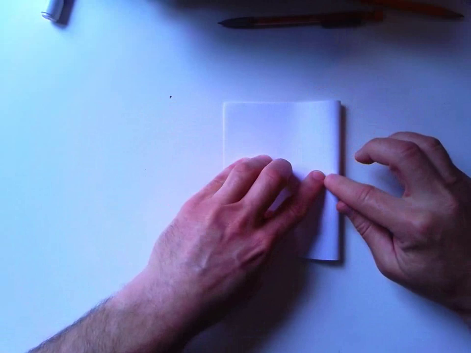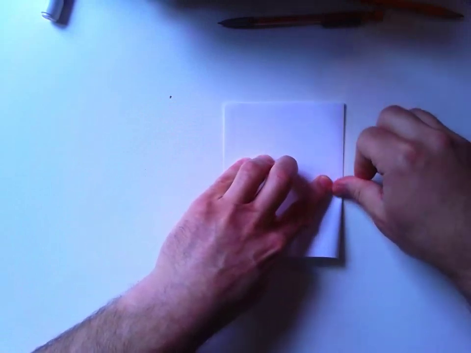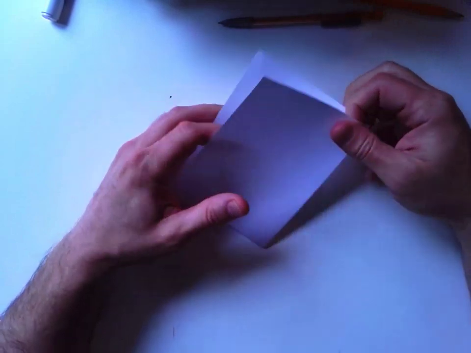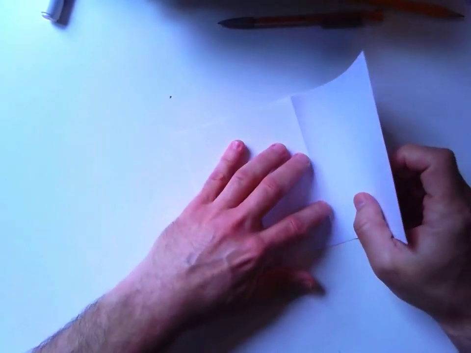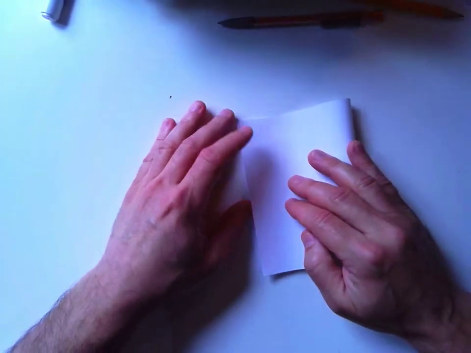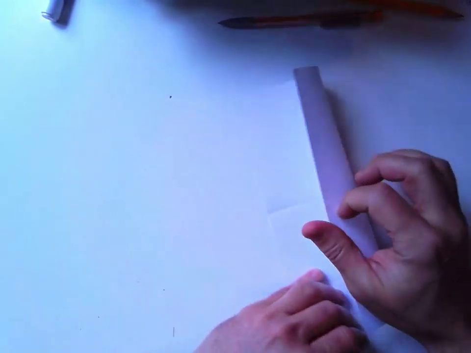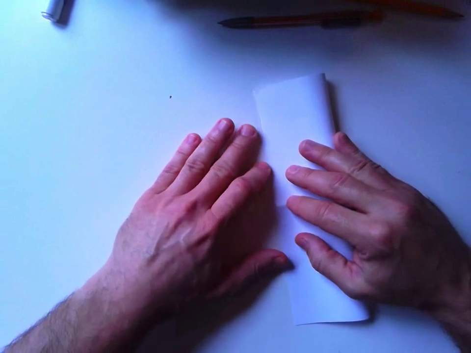I'm going to fold it in half, and I'm not going to really put my fingernail in there and destroy that edge. And then I'm going to fold it in half again here.